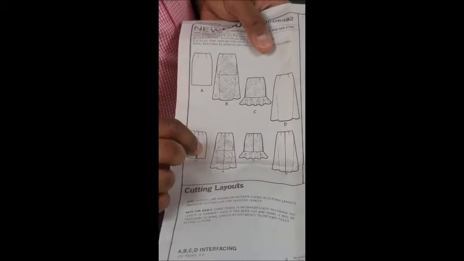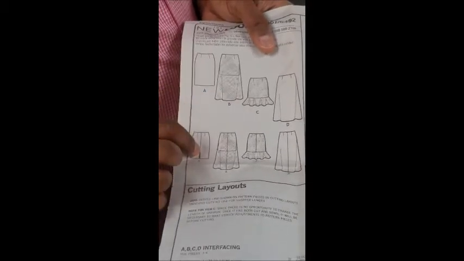So I'm going to choose this skirt pattern. Very simple. And I would suggest perhaps you choose this one. Or you can choose this one. It's the same thing. Stitching differences. It's going to be a fuller skirt. Okay. Now, here you go.